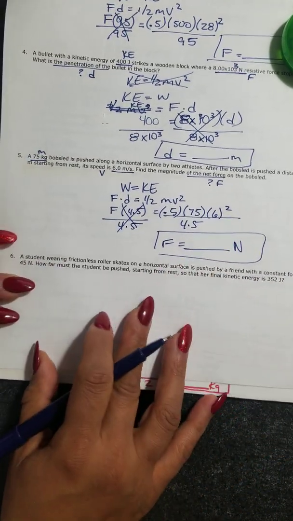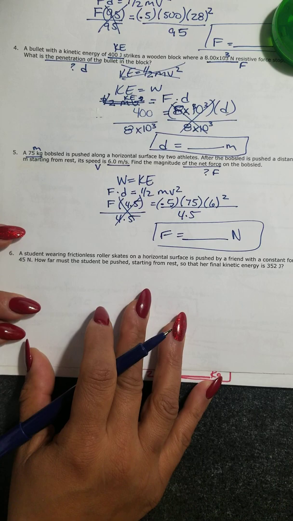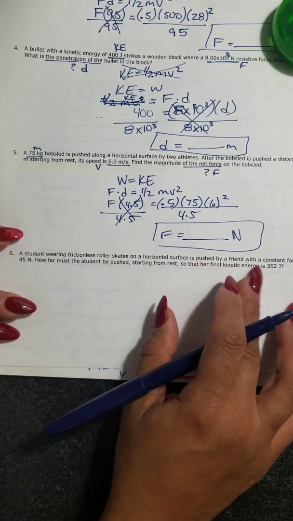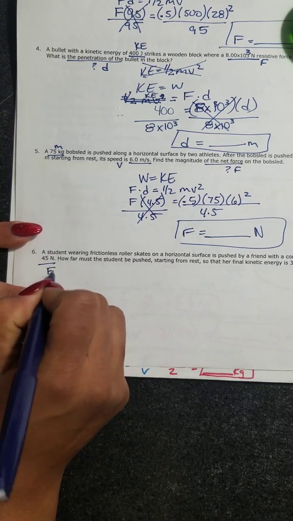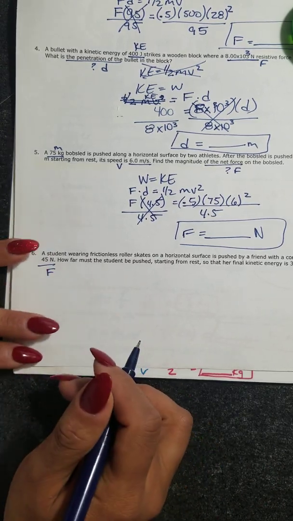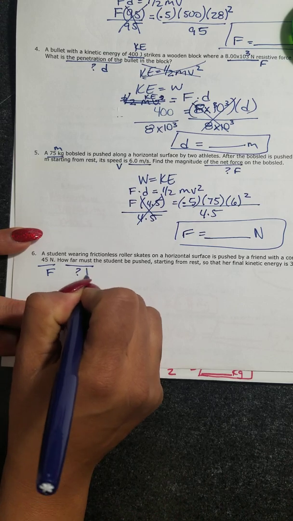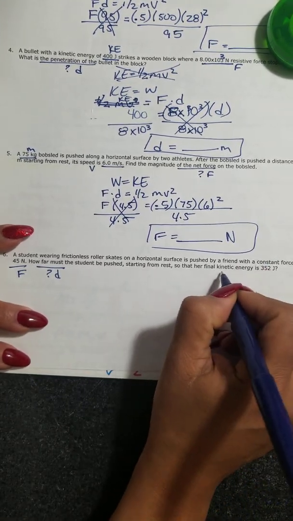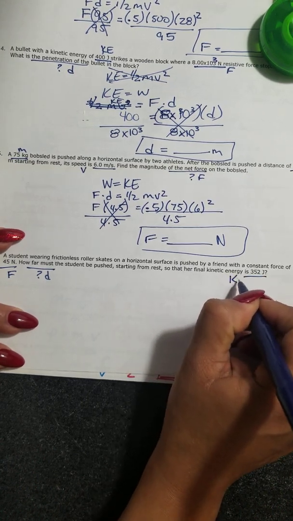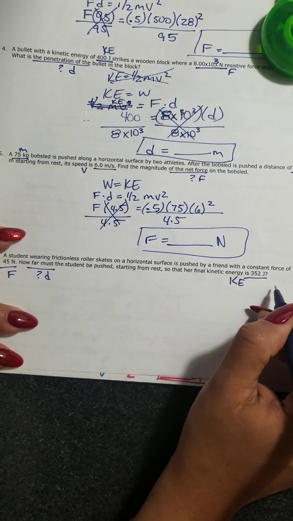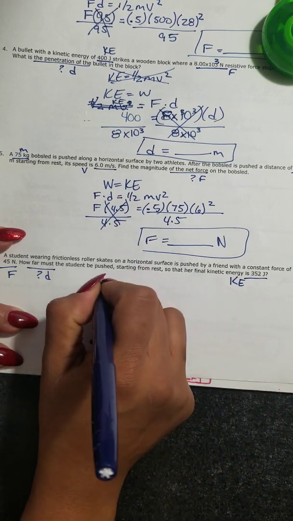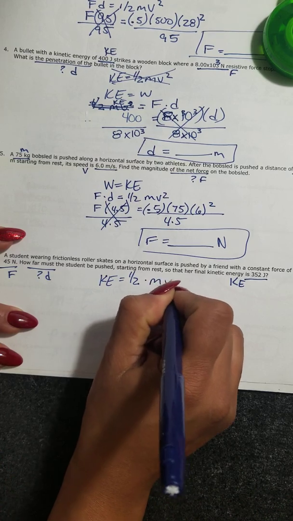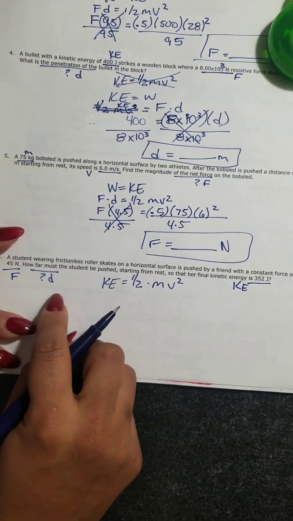Finish that up. The last one says that a student is wearing frictionless roller skates on a horizontal surface and is pushed by her friend with a constant force of 45 newtons. So they gave me the force number. How far, distance, was the student pushed so that her final kinetic energy came out to 352? Well, if I'm talking about kinetic energy, I know that's 1/2 mv squared, but I don't have mass or velocity.